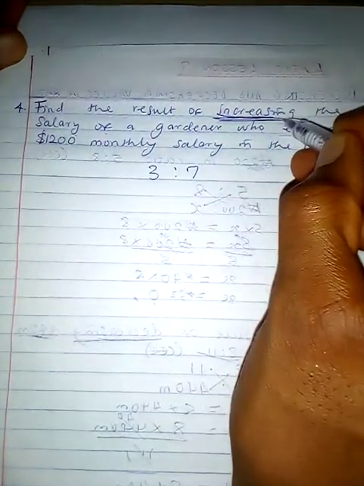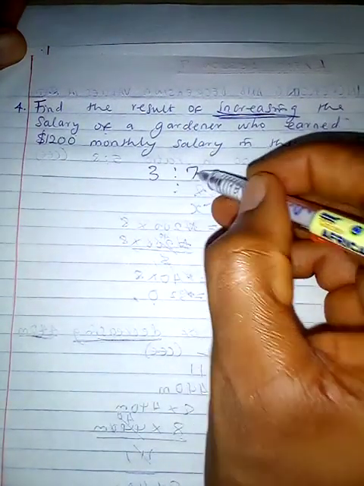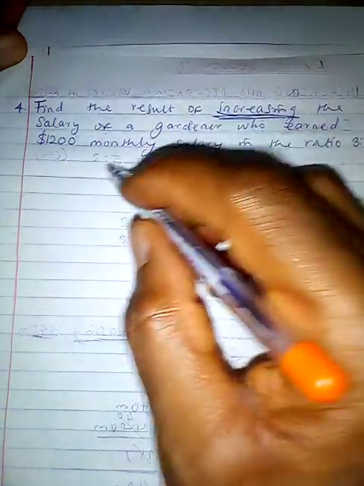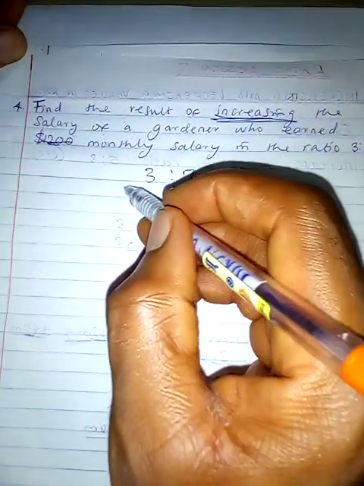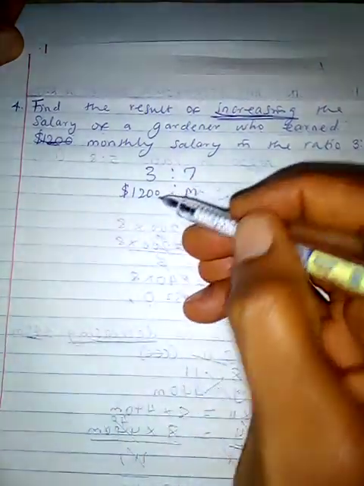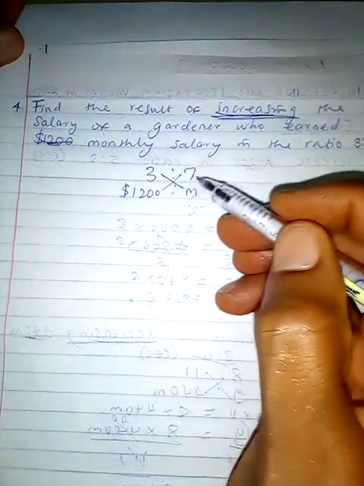And if you are increasing, that means we are finding the value of the higher ratio. So here can be M. This is what we are finding because we are increasing. And that means that this quantity here is the smaller value. That is going to be $1,200 going to be here. Now we are going to cross multiply.